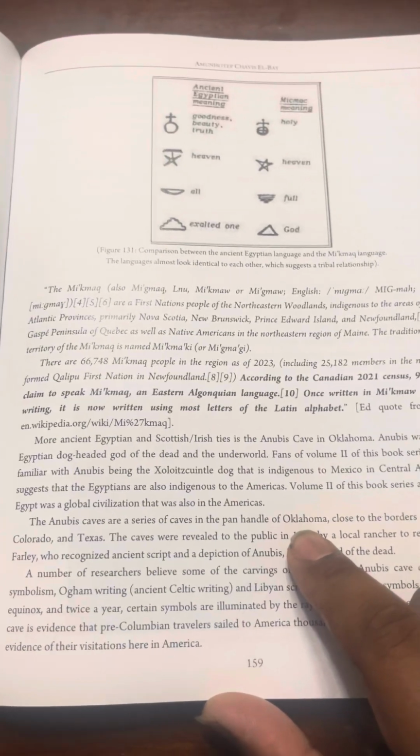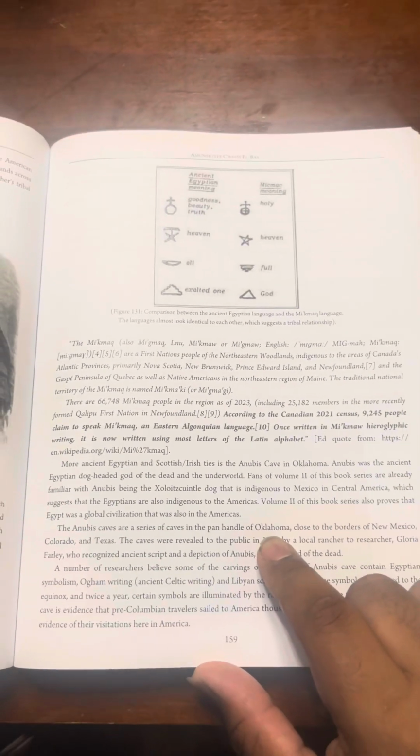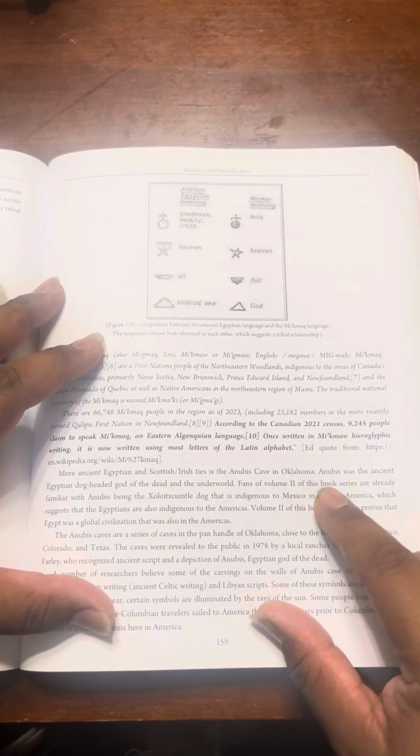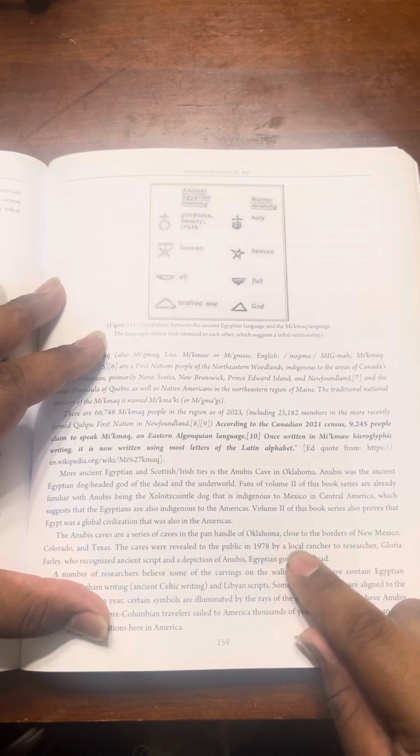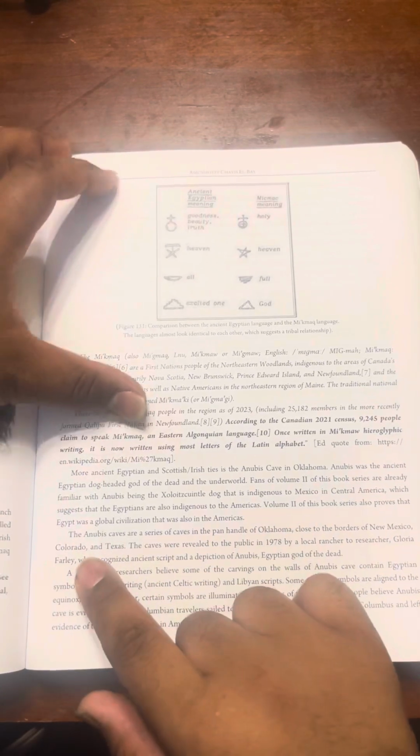Let's see if I can raise this up so you guys can see a little bit better. And there we go. Close to the borders, let's see, of New Mexico, Colorado, and Texas.